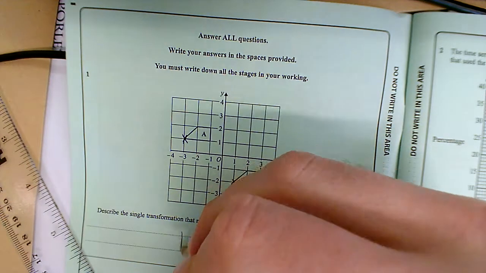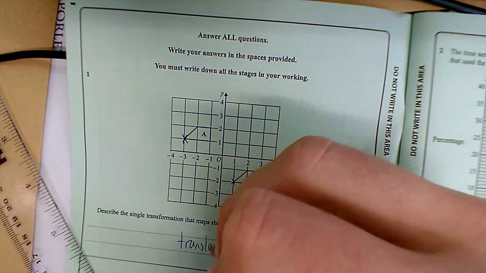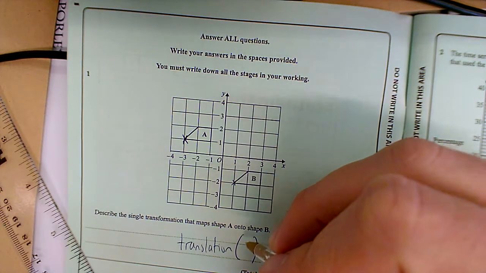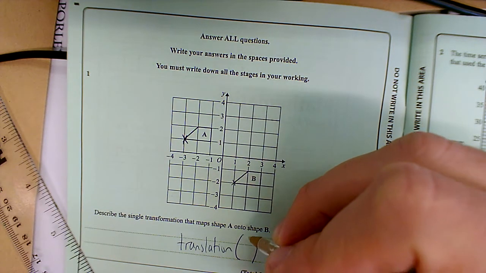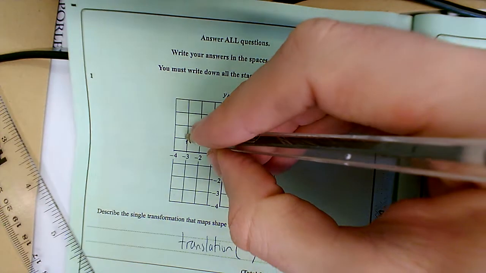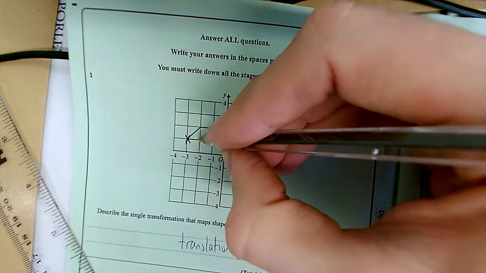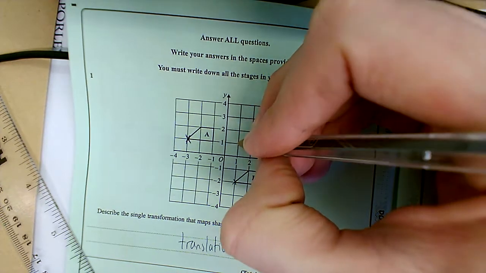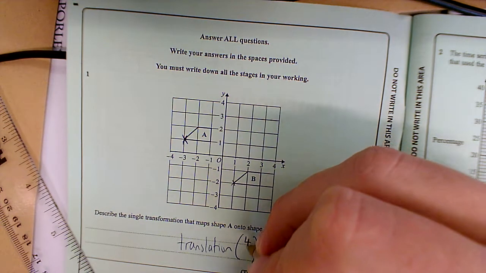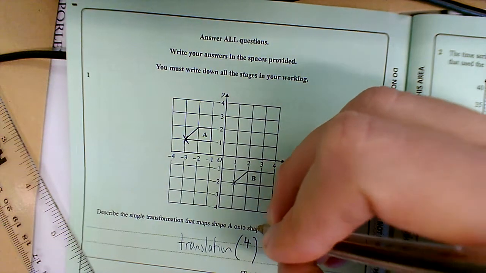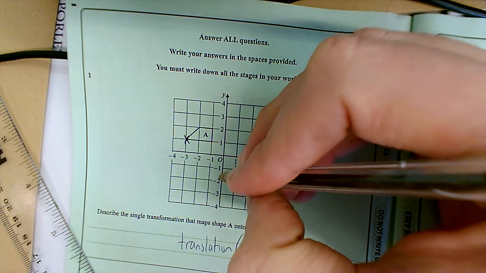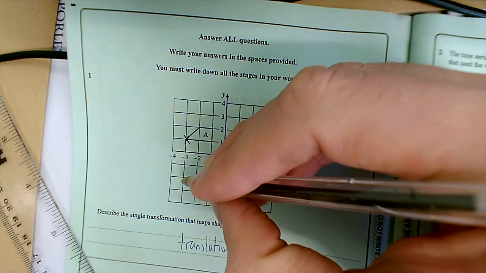So it's just going to be a translation, which just means it's being moved left and right or up and down. For a translation, the number that goes at the top is how much it's moved left or right, and the number that goes at the bottom is how much it's moved up or down. If we choose one corner to focus on, that's a movement of 1, 2, 3, 4 to the right. Because it's movement to the right, we do positive 4, because it says shape A onto shape B, so we start at A and we go to B. If it was the other way around, the top number would be minus 4.